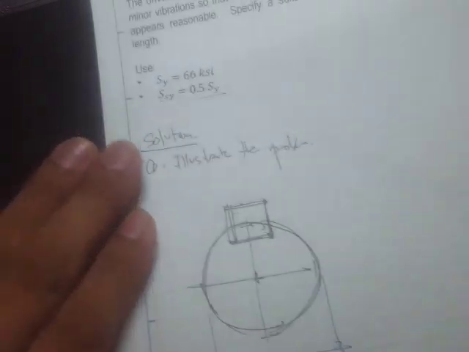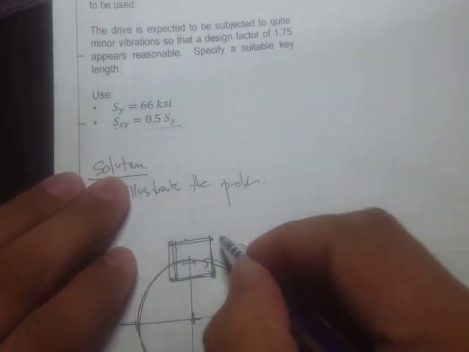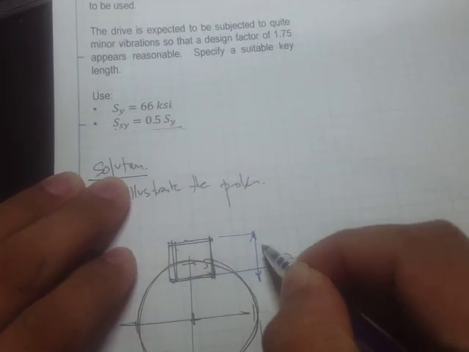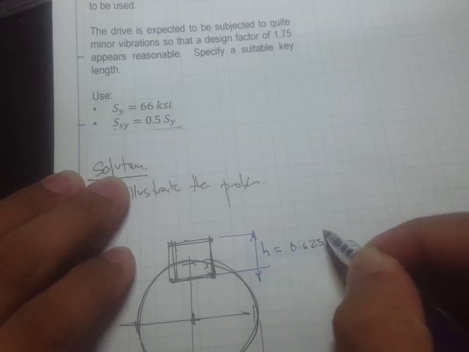So that's just 2.5 divided by 4. Therefore, our height is equal to 0.625 inches.